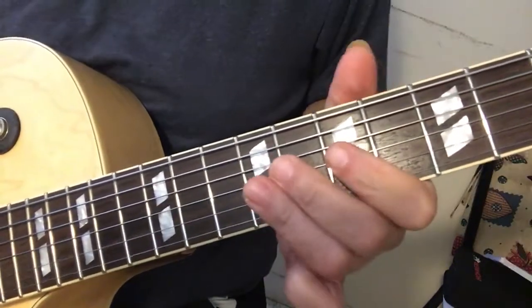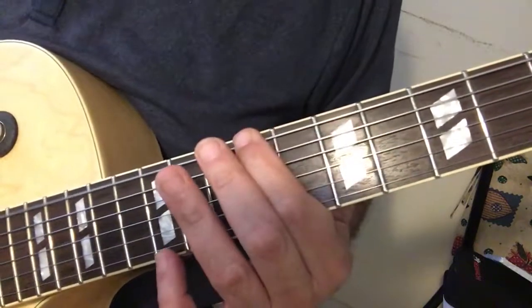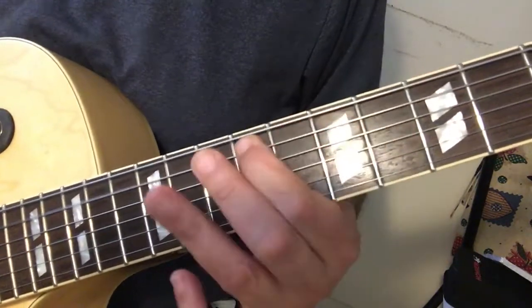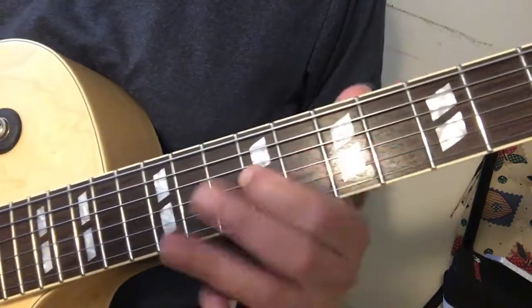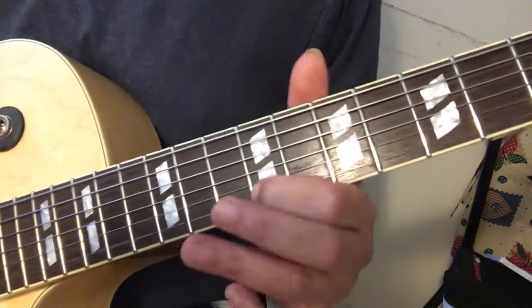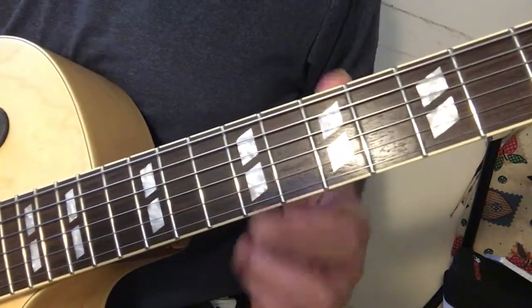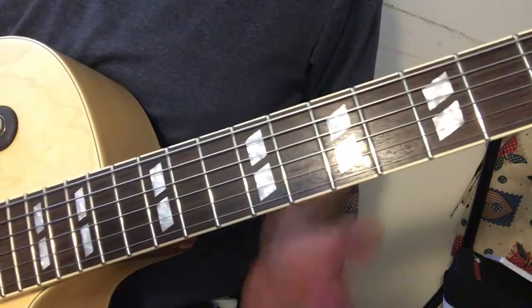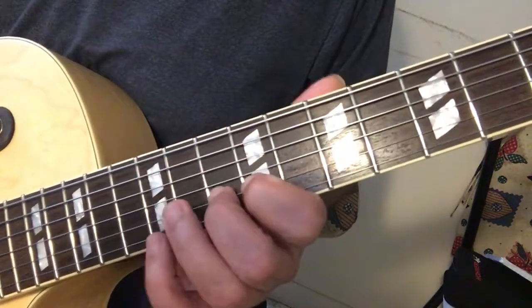Okay, so first finger moves up in each one of these cases. And when the first finger moves up, you will be in Lydian territory.